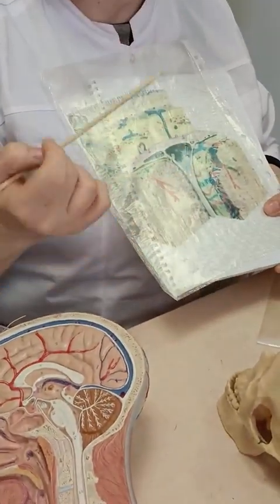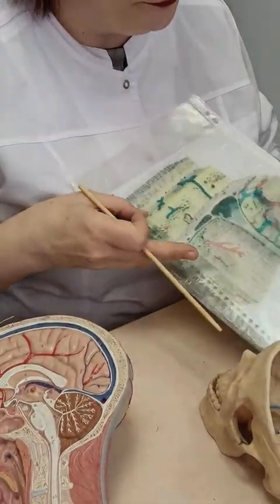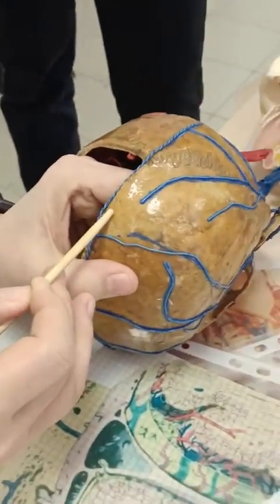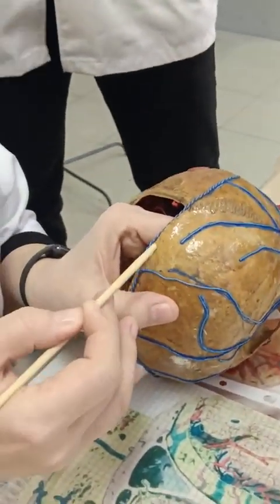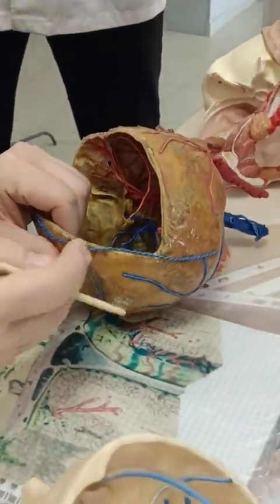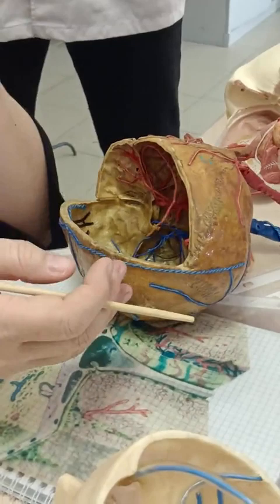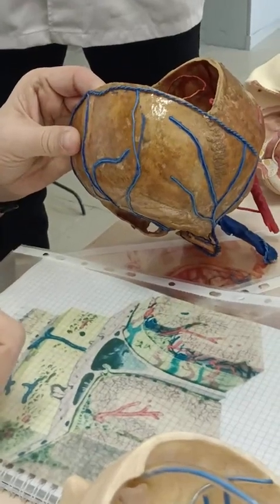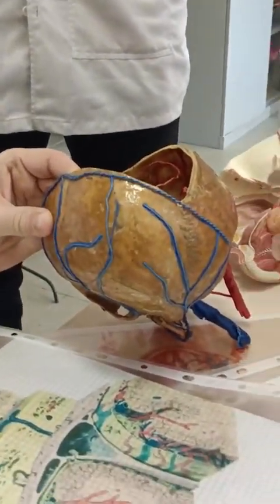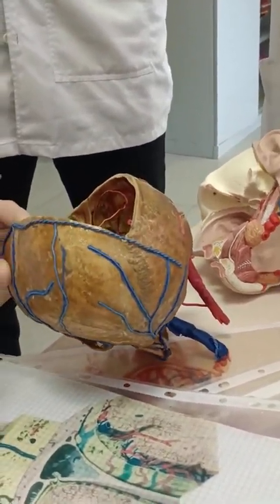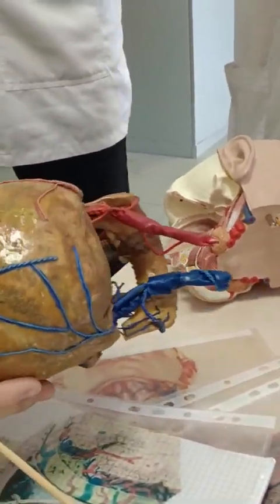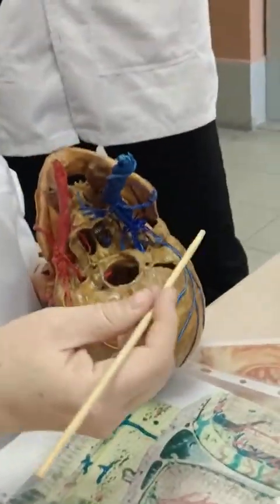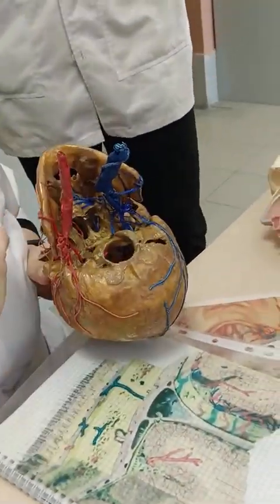We have four emissary veins. The first vein is located at the level of the parietal bone. The parietal bone has the foramen parietale. This foramen contains the parietal emissary vein, which connects the superior sagittal sinus and superficial veins of the head. And blood from the superior sagittal sinus can pass through the emissary vein outside.